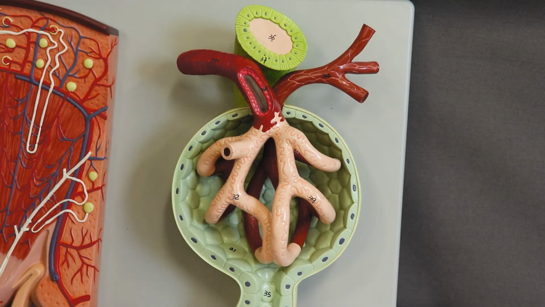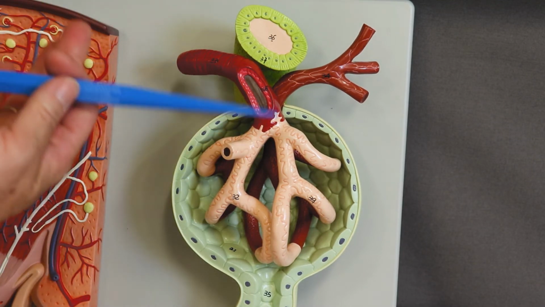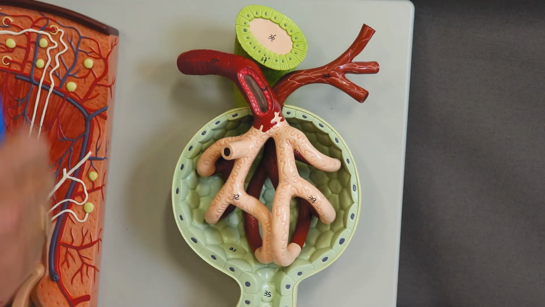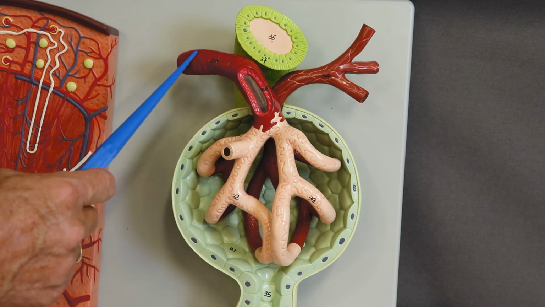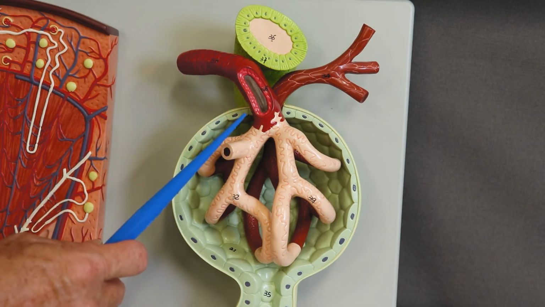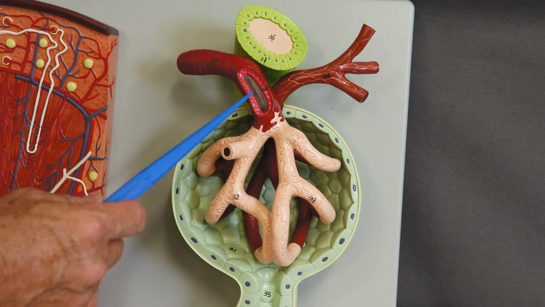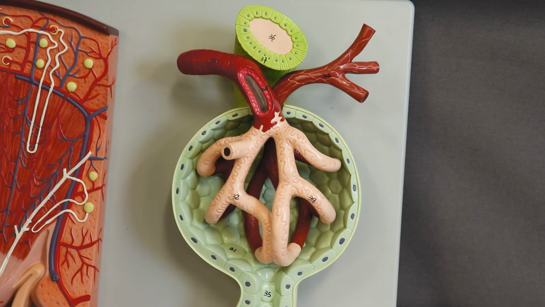So we have the parietal layer, the visceral layer, the glomerular capillaries themselves, and all together, that would be called the renal corpuscle. So the afferent arteriole, I usually mispronounce it as "afferent" so that you can hear the A, the afferent arteriole is bringing blood to the glomerulus. And it is lined with some very important cells. And those cells are called JG cells, juxtaglomerular cells.